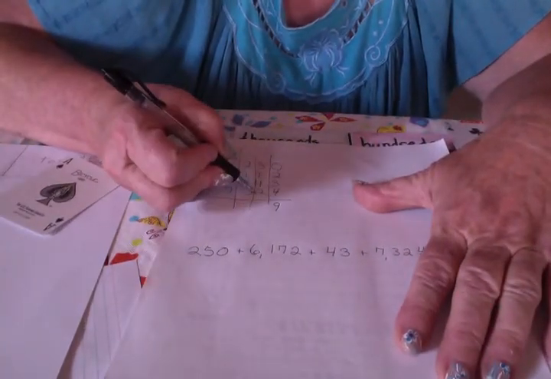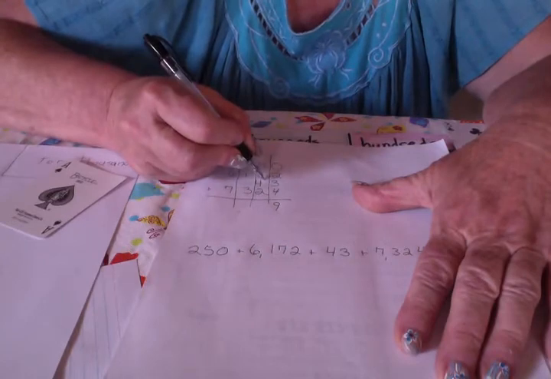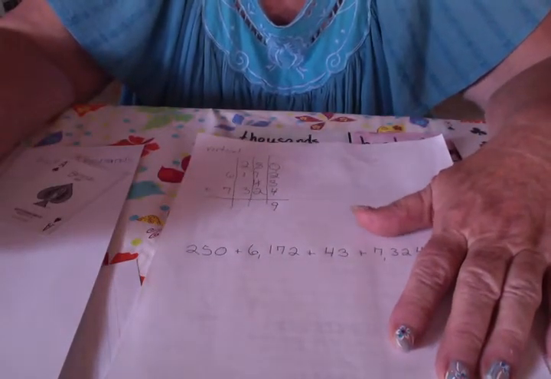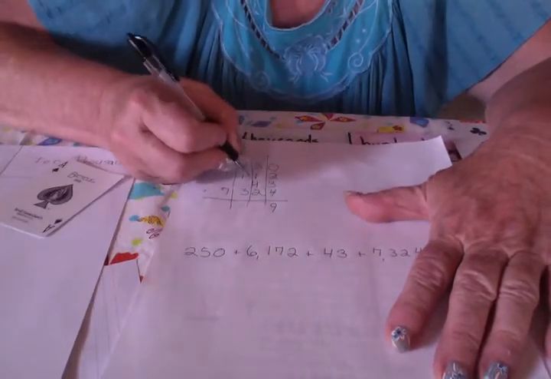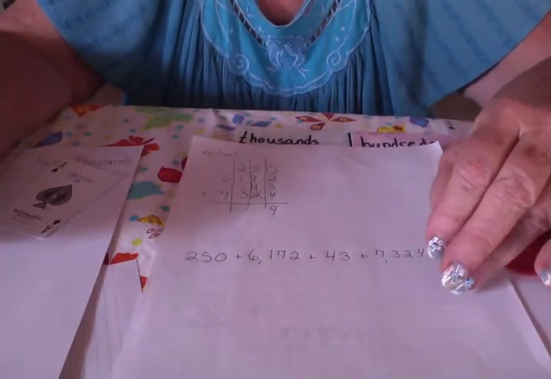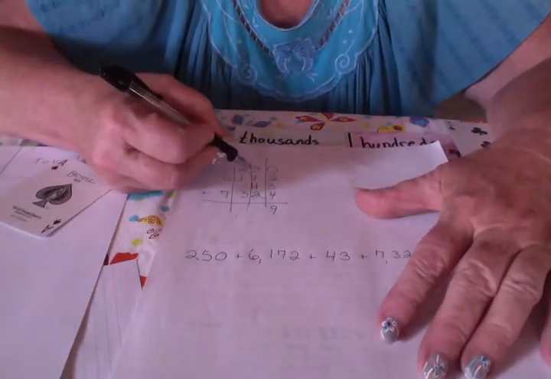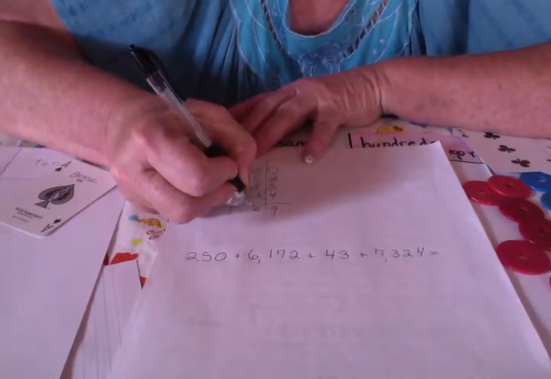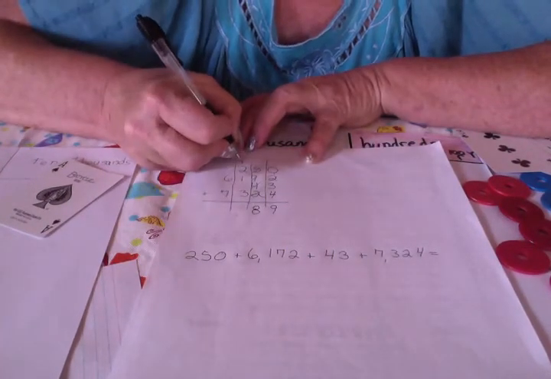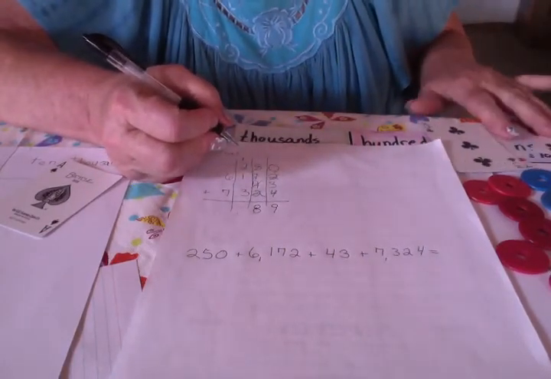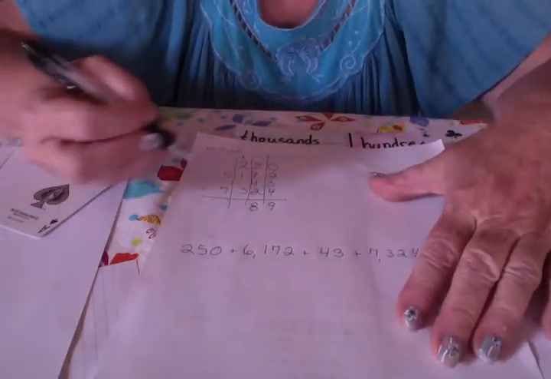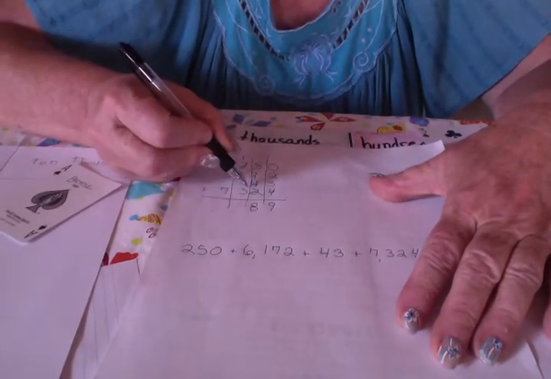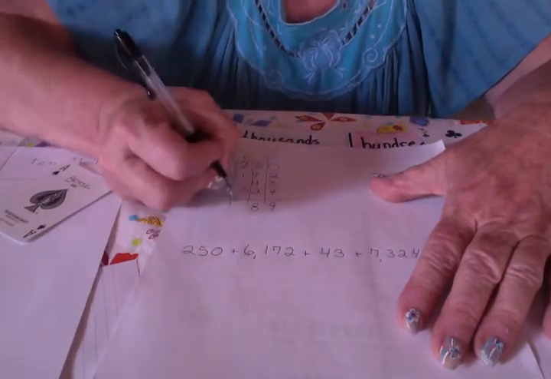So now I'm looking at this, and I see 5 and 4. 5 and 4, I know is 9. Okay? And then I see 7 and 2. I know 7 and 2 is 9 as well. So I have 9 plus 9, and that equals 18. Put my 8 down, and I carry my 1. So there's my 8. And now I add this column up, and I have 2, 3, 6, 7.